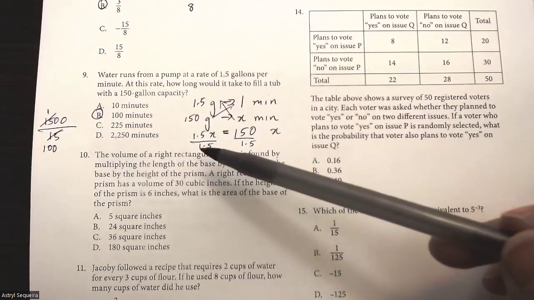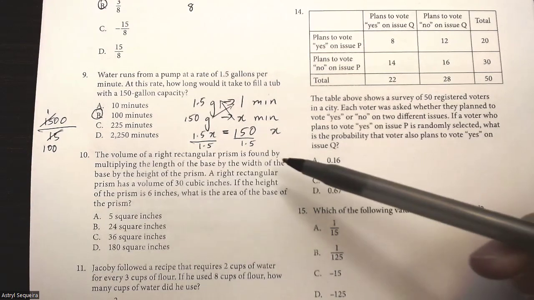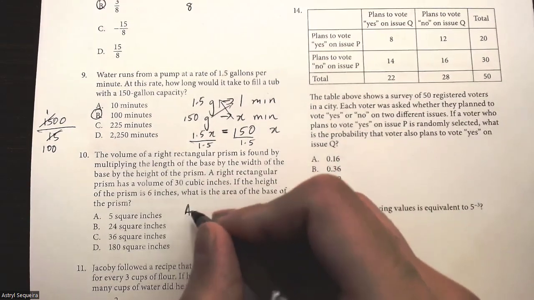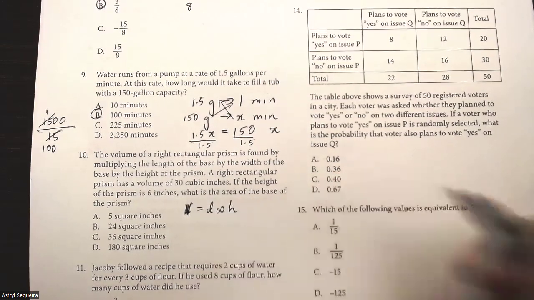The volume of a right rectangular prism is found by multiplying the length of the base, the width of the base, and the height of the prism. Basically, volume equals length times width times height.